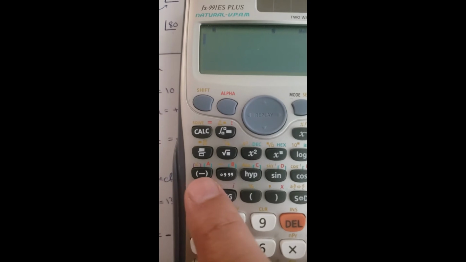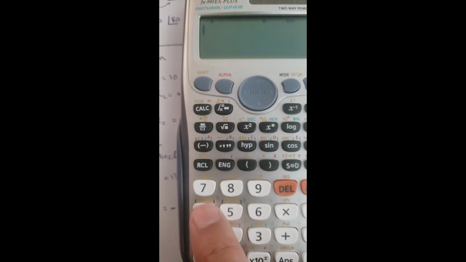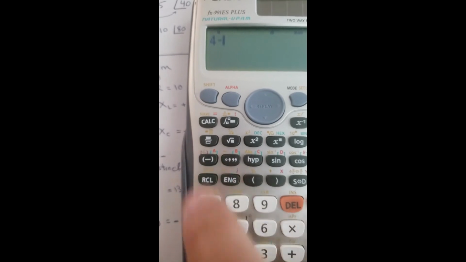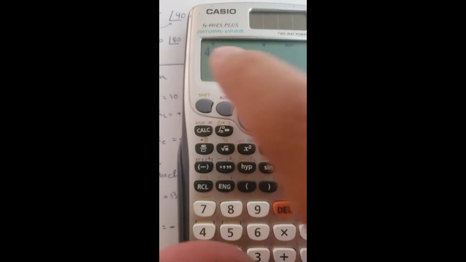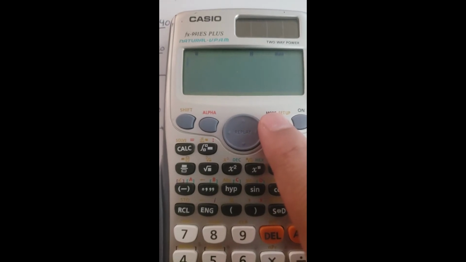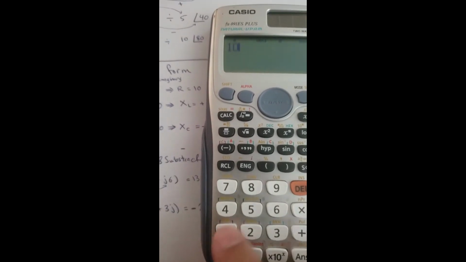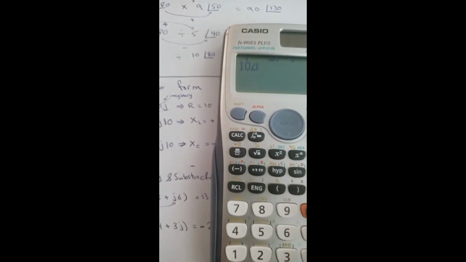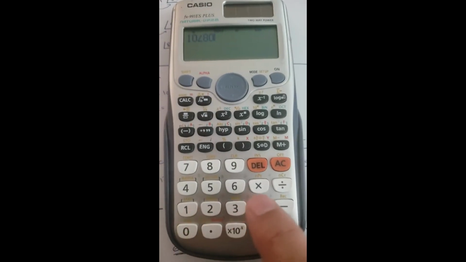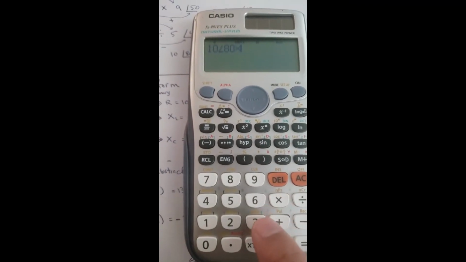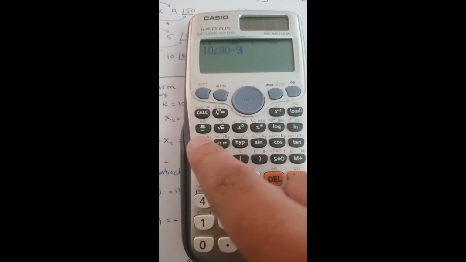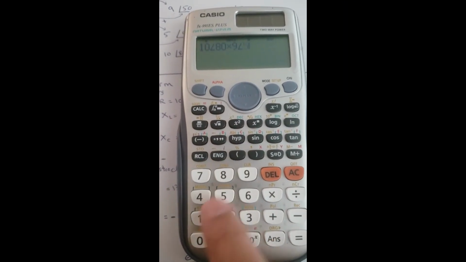If I want to do this multiplication using the calculator, I cannot use this angle. I can press shift 4, okay, the angle will not come. Why? Because the mode of calculator is not complex. So first of all, I have to convert it to complex 2. Now it's a complex, so I can do the multiplication. 10 angle 80 multiply 9 angle 50.